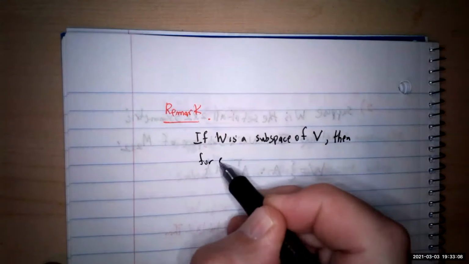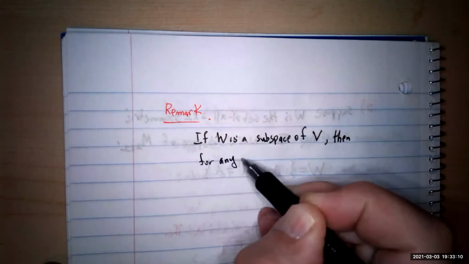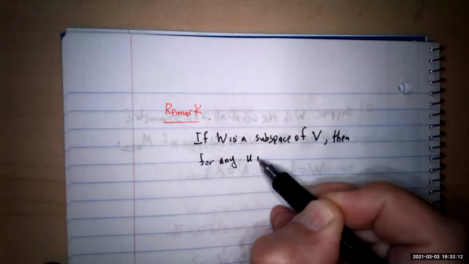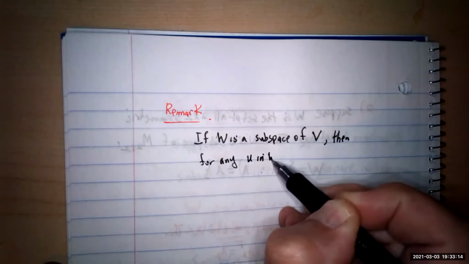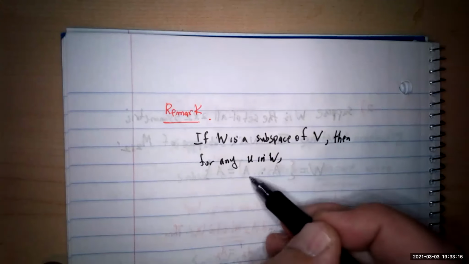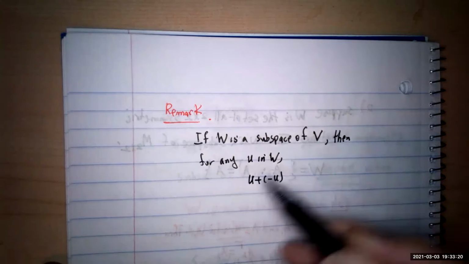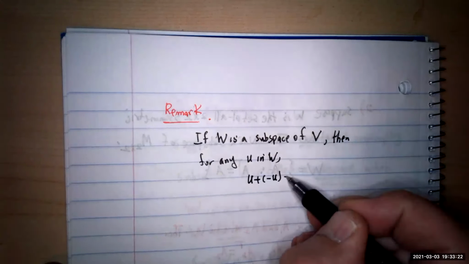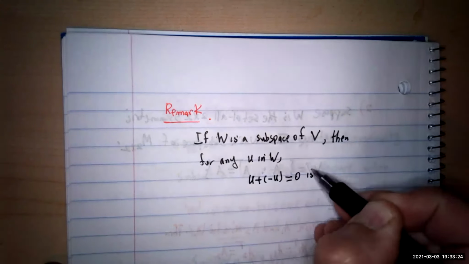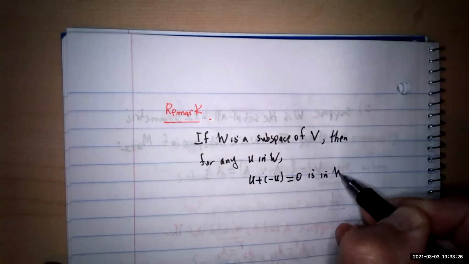For any, let's say, U in W, U plus negative U, remember, this sum must be in W, which is equal to 0 being in W. So that will help you quite a lot.